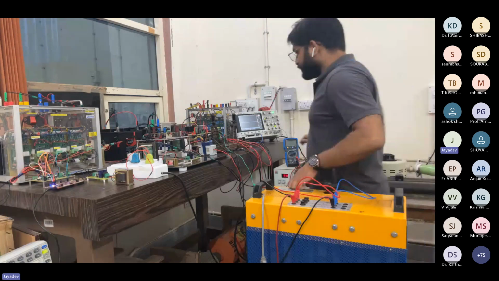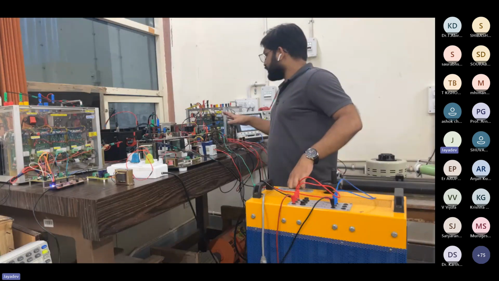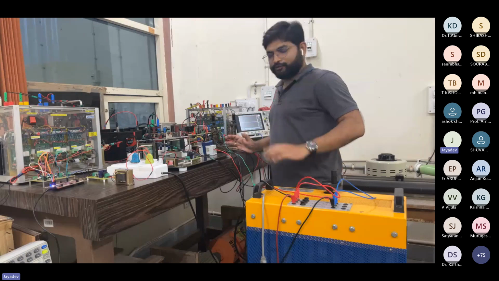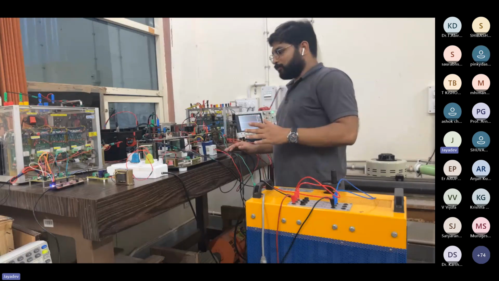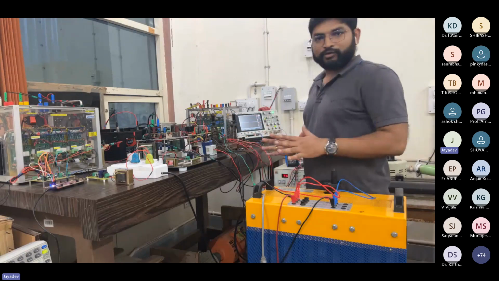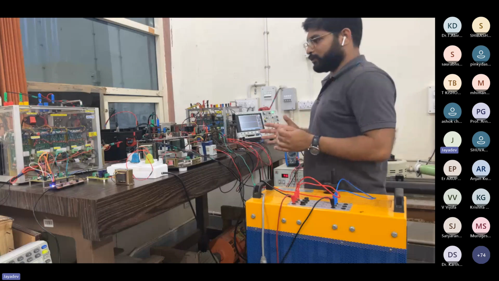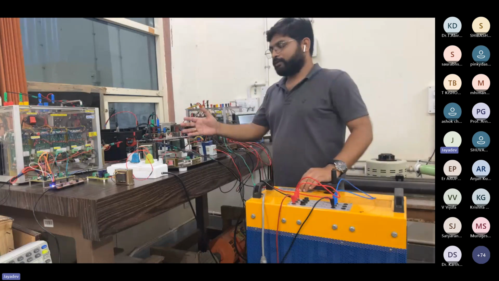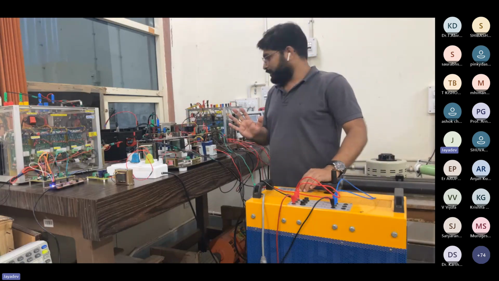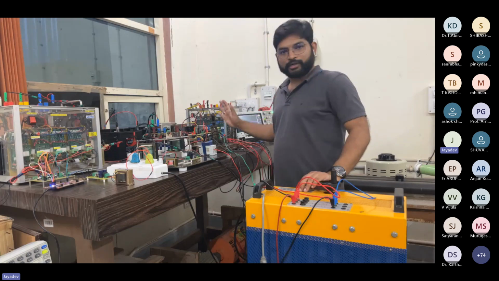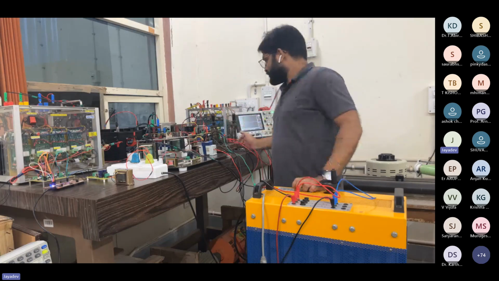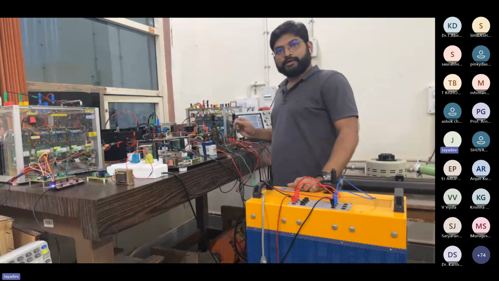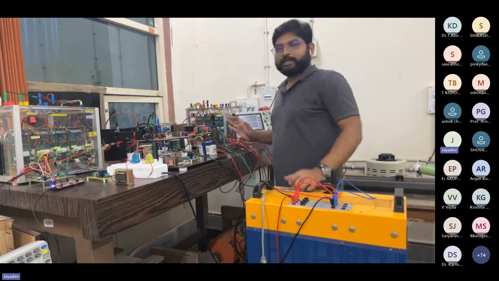Before integration, when we are making the DC link voltage 50 volt, first of all we have to connect a load at the converter output, because the SEPIC converter cannot be operated at open circuit. Similarly, the buck converter also cannot be operated at open circuit. We have to connect some load to make that voltage.